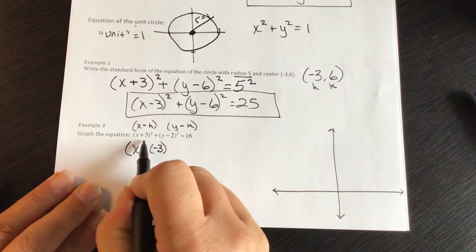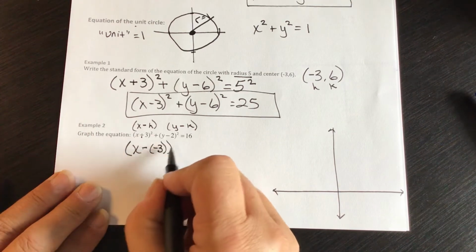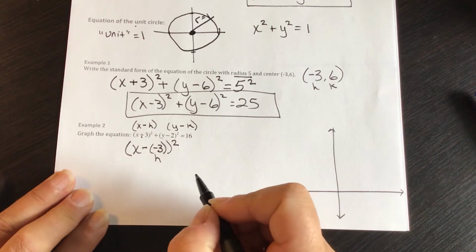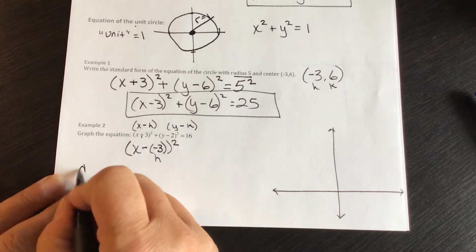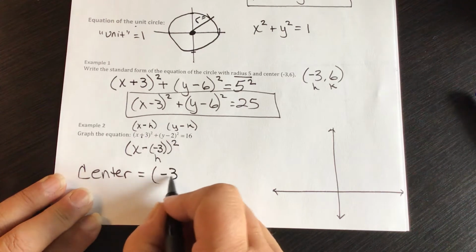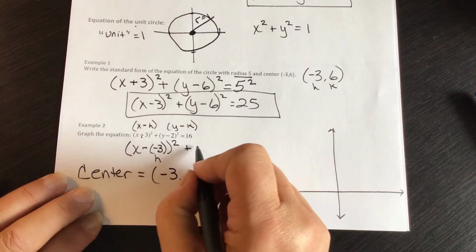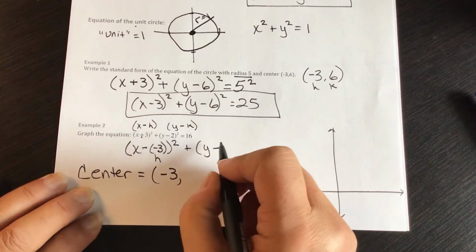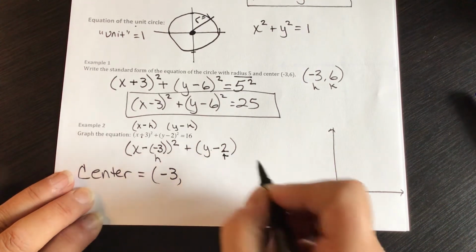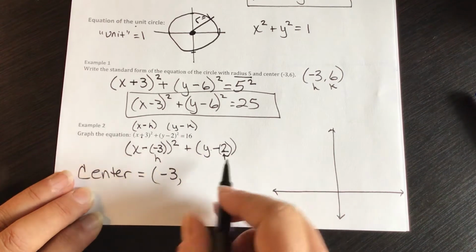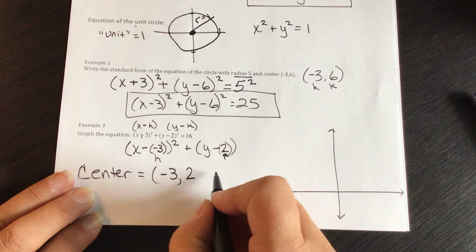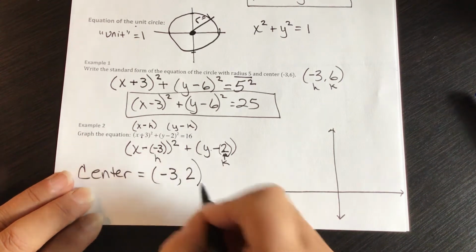X minus negative 3 is positive 3. So my h value for the center is negative 3. Now the y coordinate, y minus 2, I'm subtracting 2 from y, so the k value is positive 2.